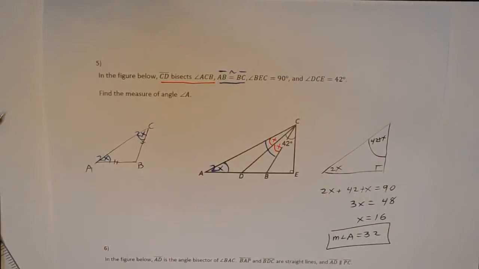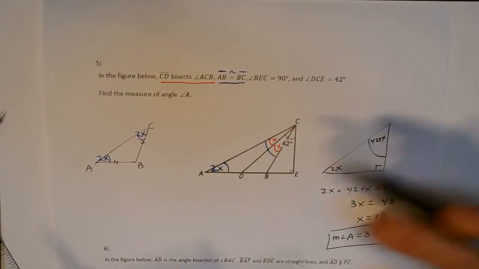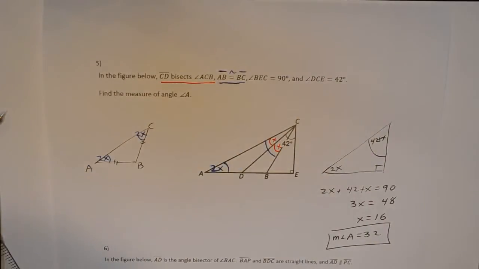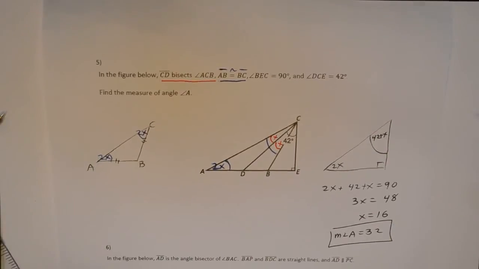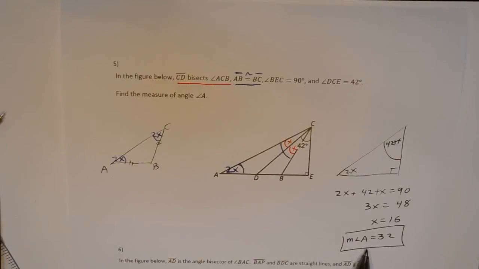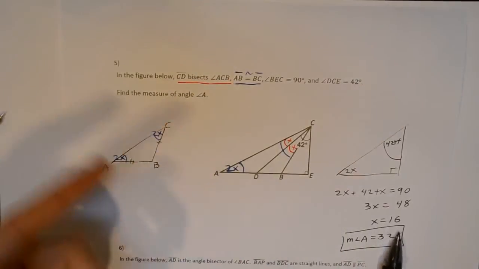Now let's talk test strategy for a minute. I've got an answer. I worked very carefully. I feel pretty good about what I did. But what could I do to make sure that that answer works? Well, I could go back and plug it in. If angle A is 32, right? Well, if X is 16, either way.